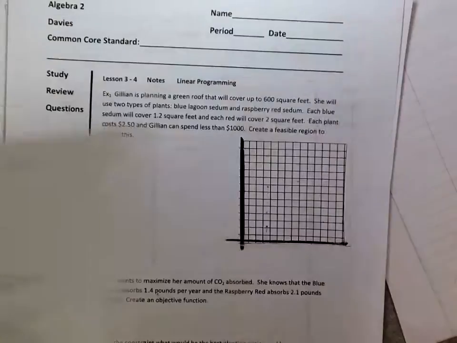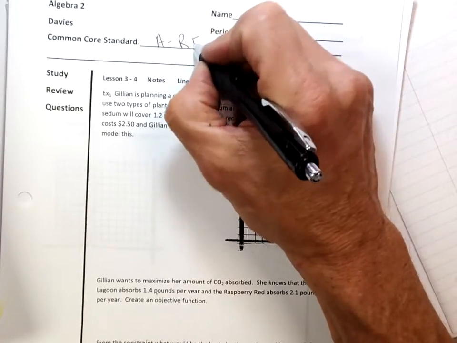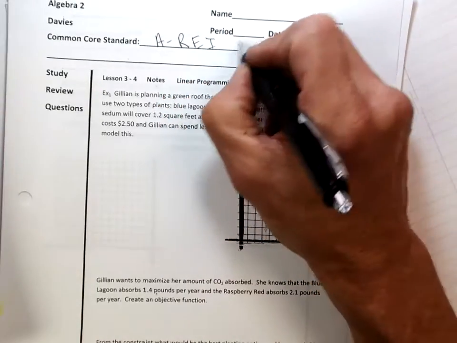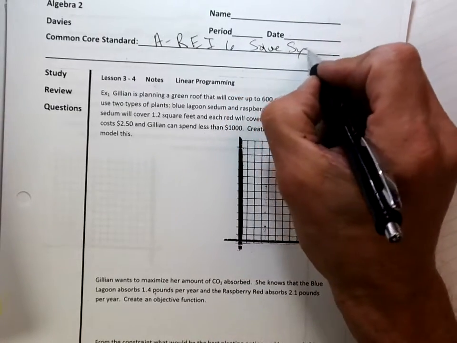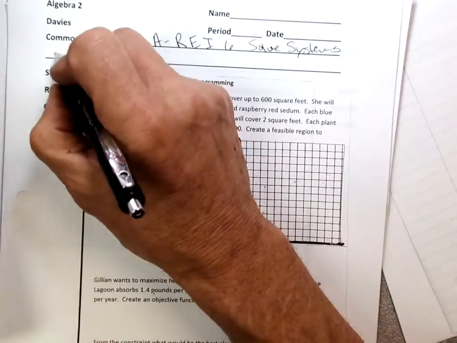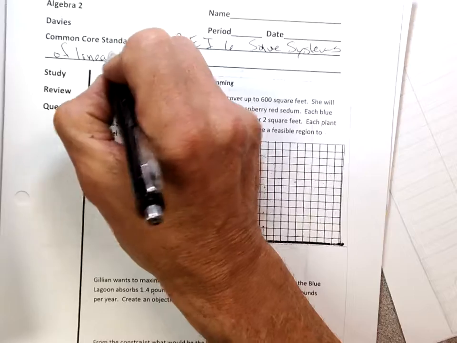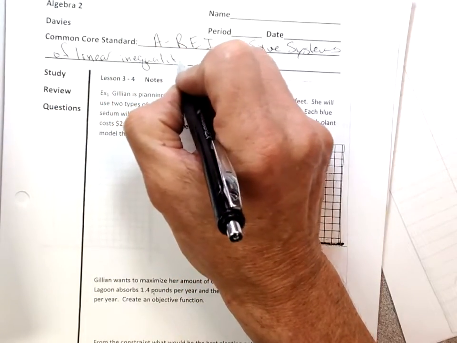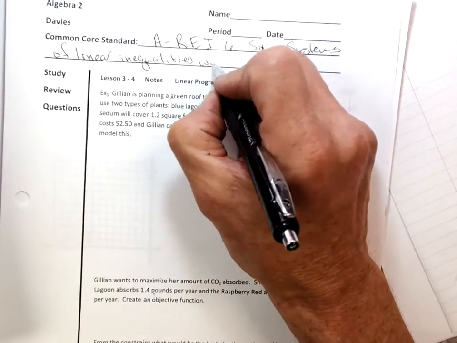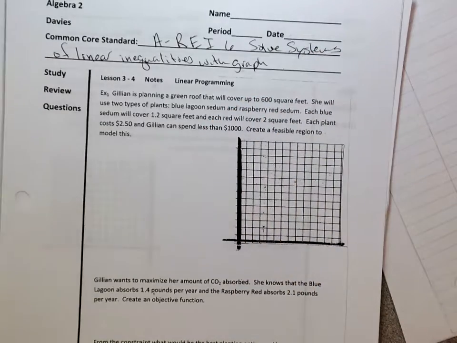I'm going to write down A dash for algebra, reasoning, equations, and we're going to do part 6, which is solve systems of linear inequalities with graphs. All right, that's our Common Core standard. We're going to solve systems of linear inequalities with graphs. All right.